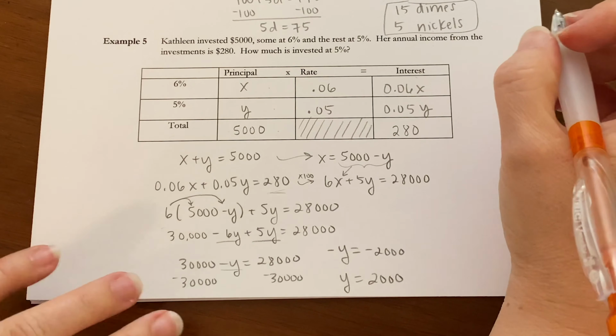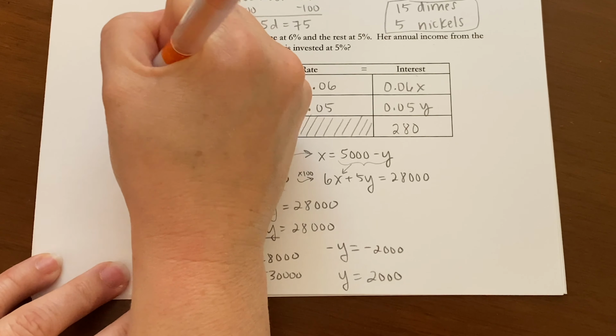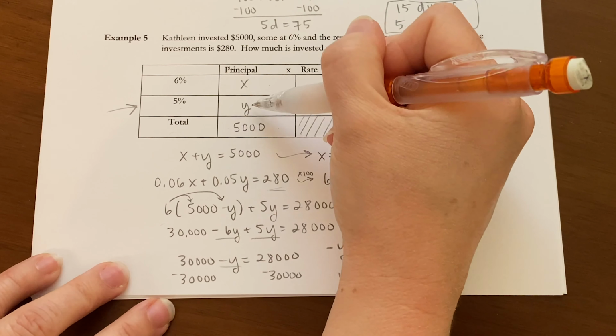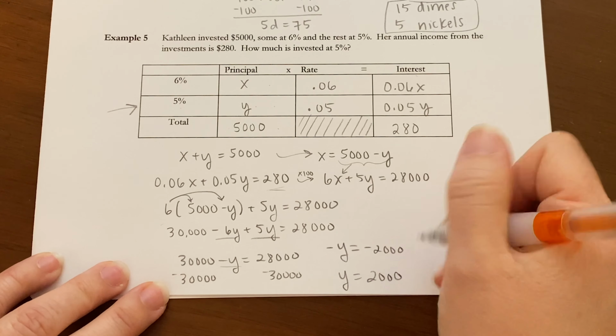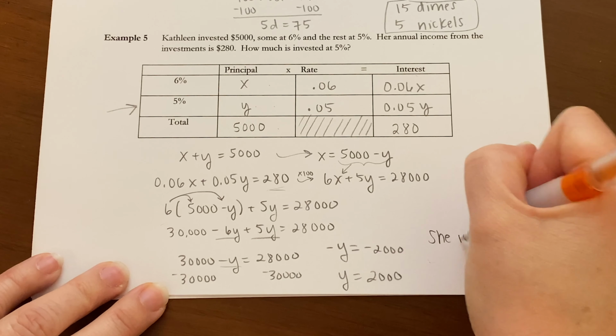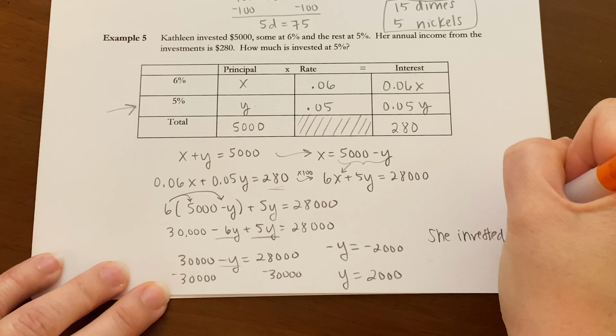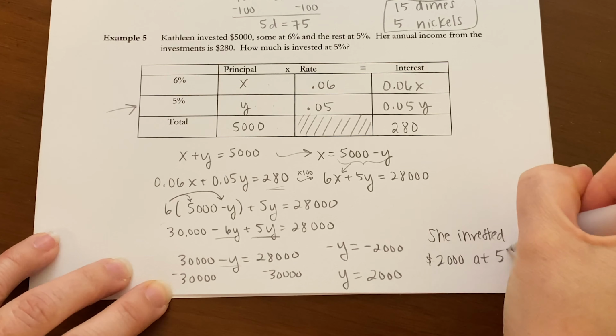All right, let's go back. How much is invested at 5%? That's this row. 5% is my y value. That's what we happen to solve for first. So lucky us, we're done. She invested $2,000 at 5%.